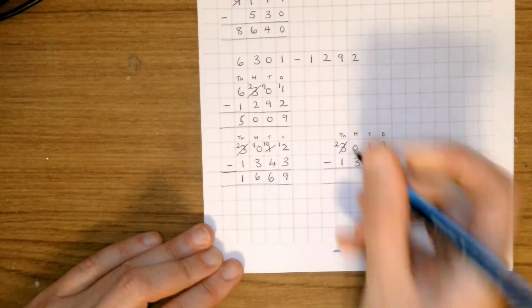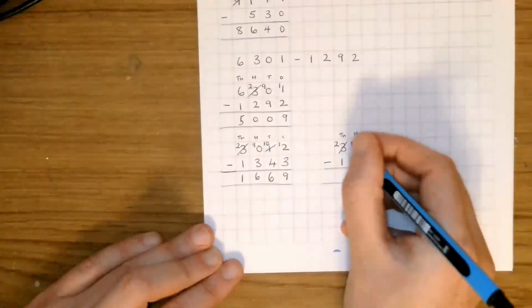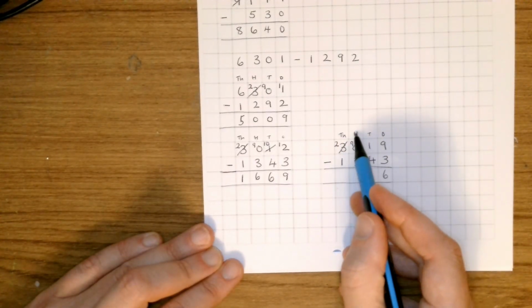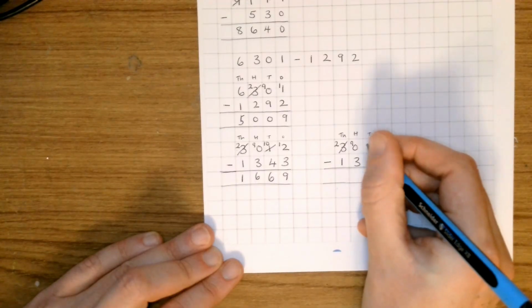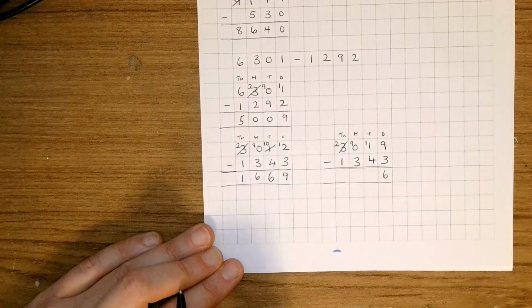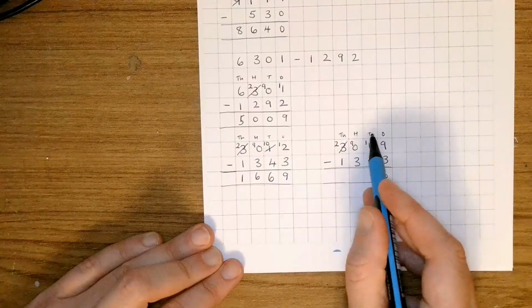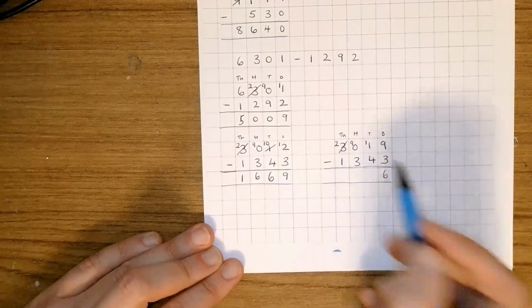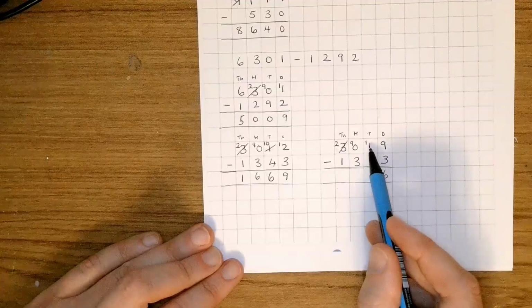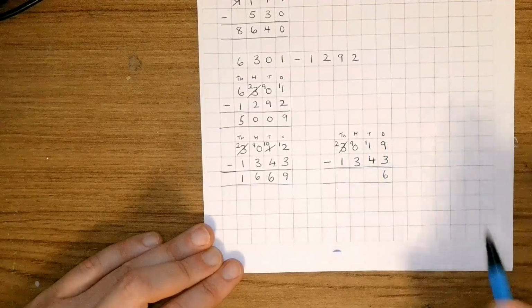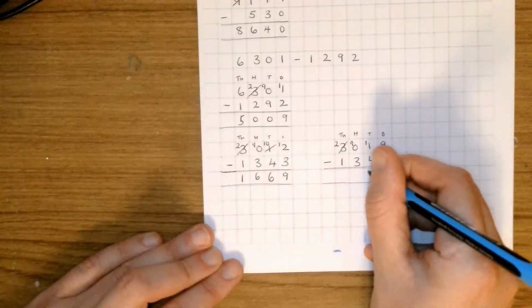So I leave 2,000s behind. I put 900 of that 1,000 there. There's 900. And I put the other 100 that's here. So I've got 11 10s. 11 10s is 110, so it works out. So I've got 11 take away 4. 11 take away 4 is 7.